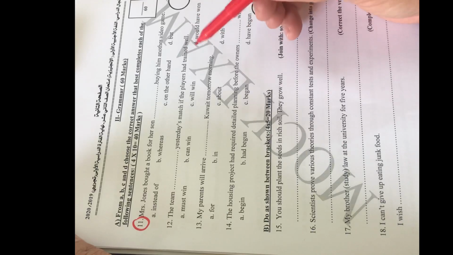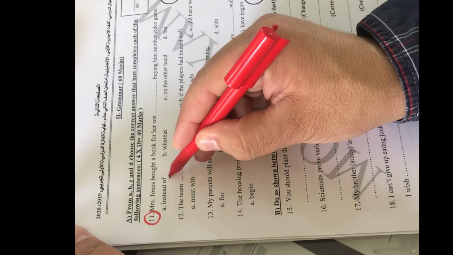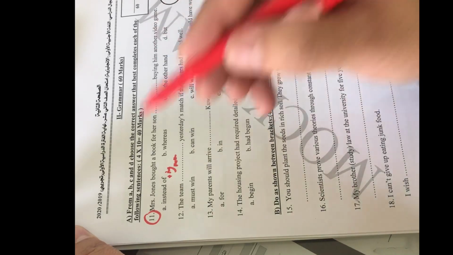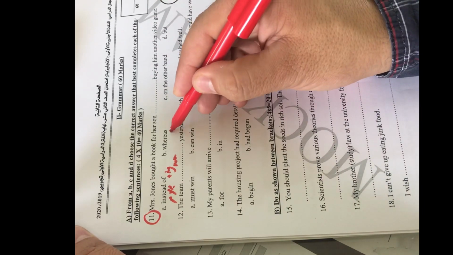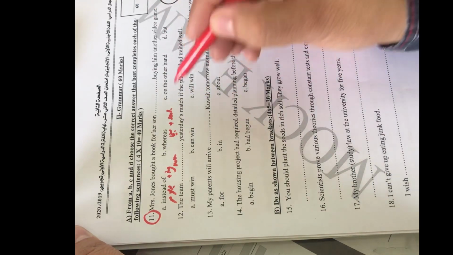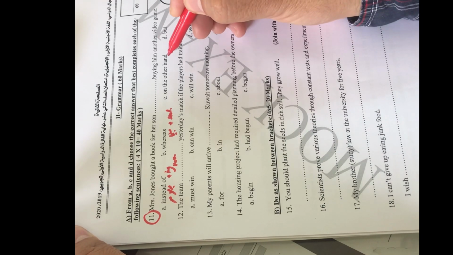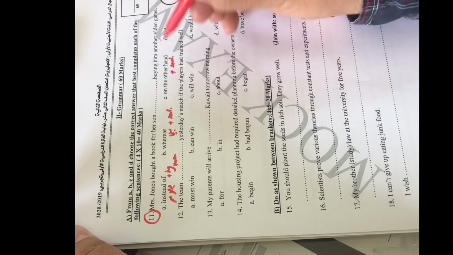So all of them are used to show contrast, but each one of them has a certain way to be used. كل واحدة منهم لها طريقة في الاستخدام. For example, instead of is mainly used with ing or noun ومعناها بينما بدلا من. whereas معناها بينما ويتبعها جملة كاملة full sentence. وزي ما اتفقنا السنتنس في اللغة الإنجليزية تتكون من subject and verb. On the other hand من ناحية أخرى أو على الجانب الآخر، وهذه بعد تستخدم مع full sentence.